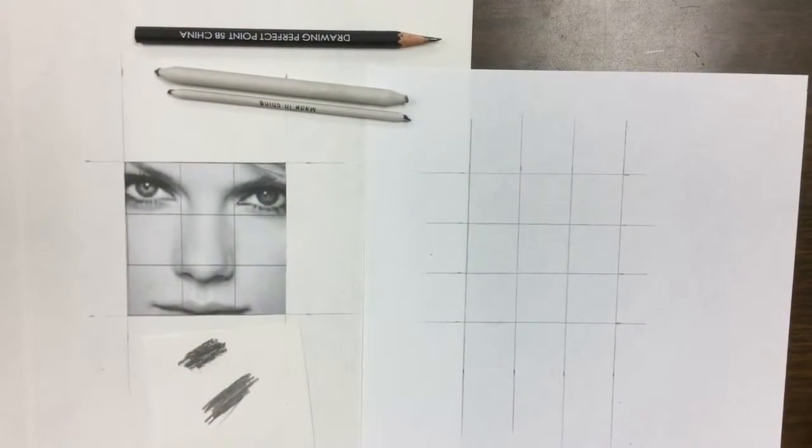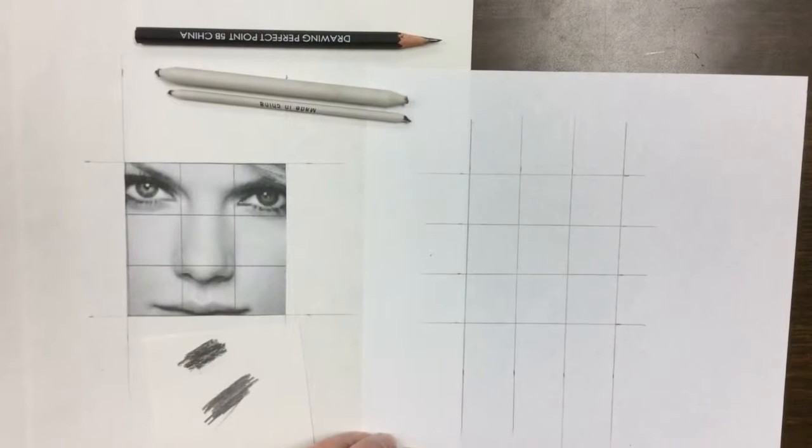Alright, for this video, I'm going to show you how to draw a nose step by step. And obviously the first thing you want to do is create your grid on both the printout and your drawing paper. And the very first step to drawing the nose, at least for me, is to find out exactly where the nostrils go. And this takes us back to our original techniques using fractions and positive negative space.